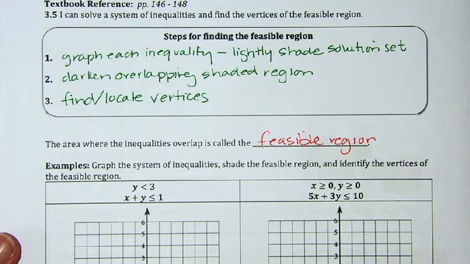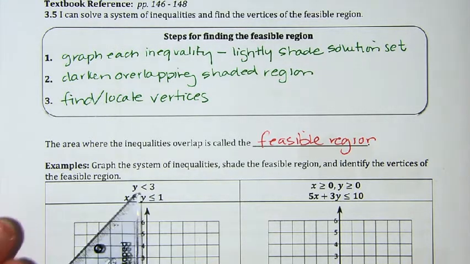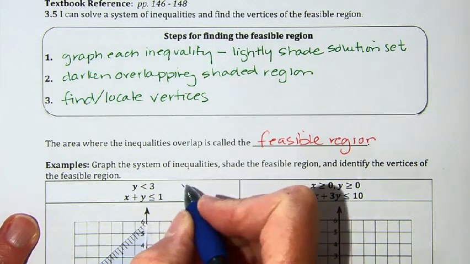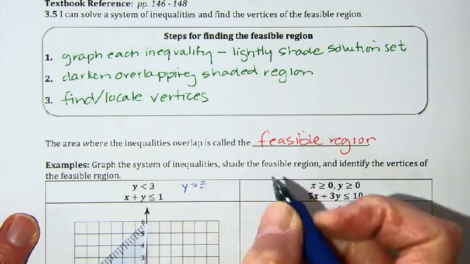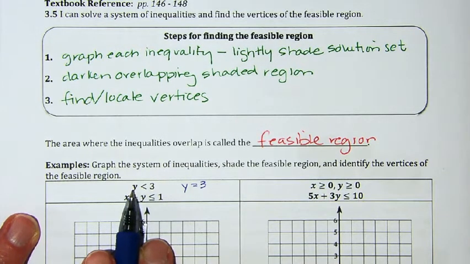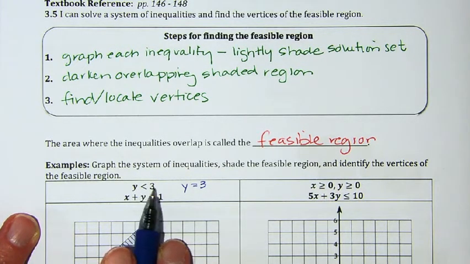So example number 1, graph the system of inequalities, shade the feasible region, and identify the vertices of the feasible region. Now, because I'm working in pen, I am not going to do shading until the very end. I'm going to use arrows instead of shading. And I see that I have y is equal to 3 would be the equation. Y is less than 3 though.